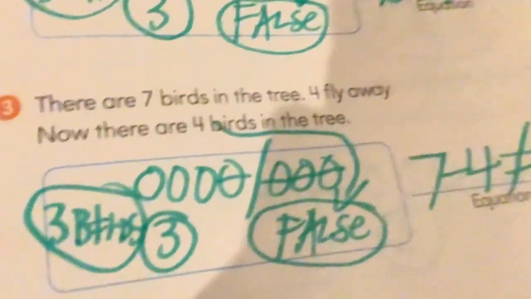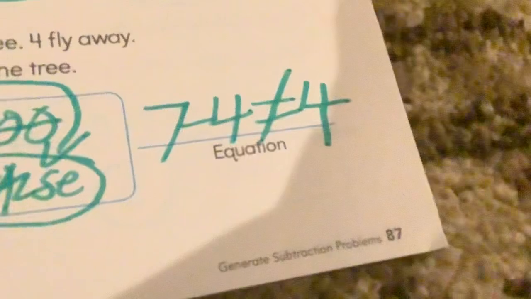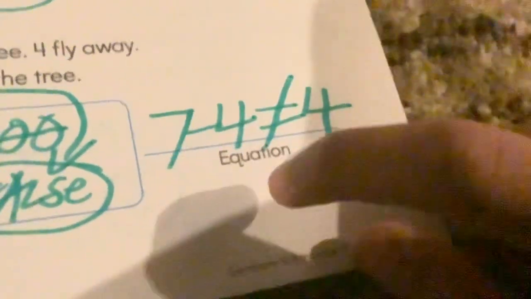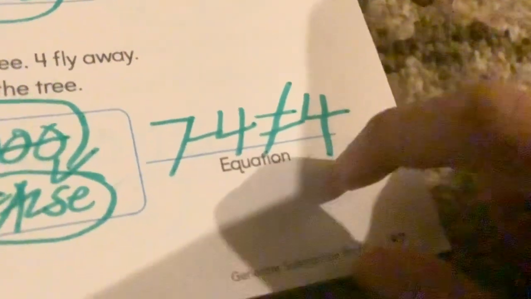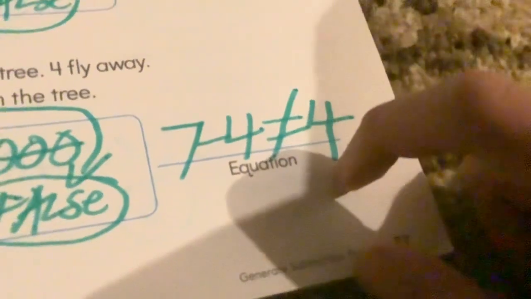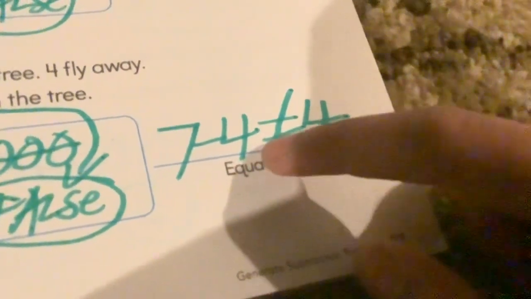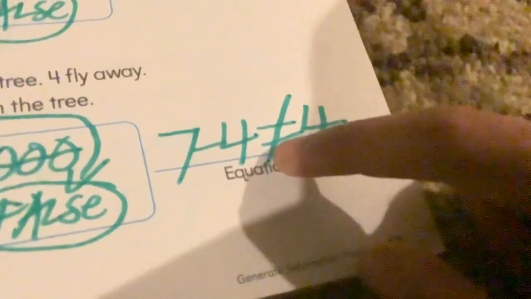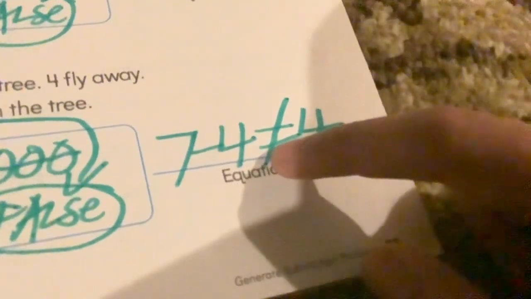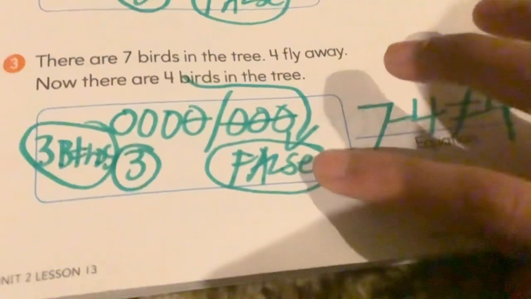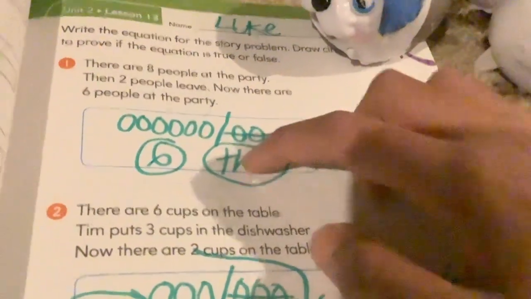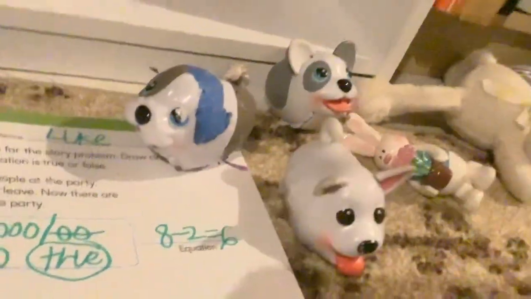Not 4. Be careful. So 7 minus 4 is 3, but 3 is not equal to 4. So the equation is false. Wow! I'm surprised to see that this one was the only true equation. Yes, Byron, they try to really trick you a lot.